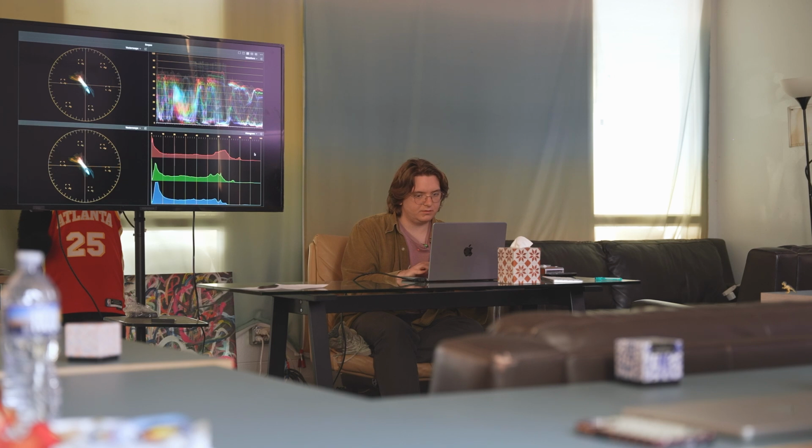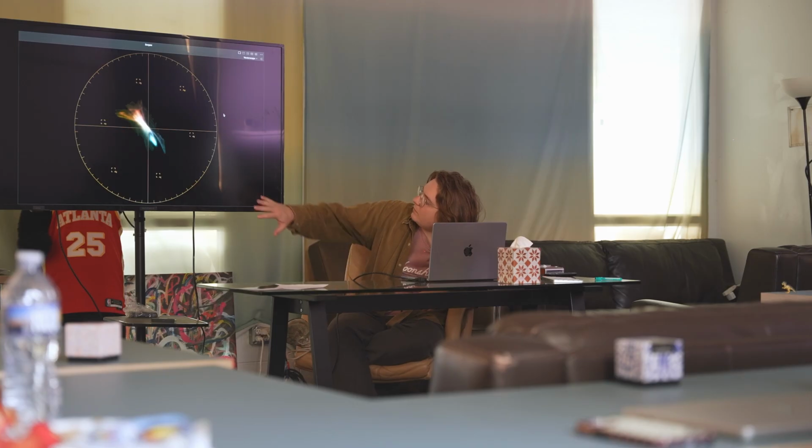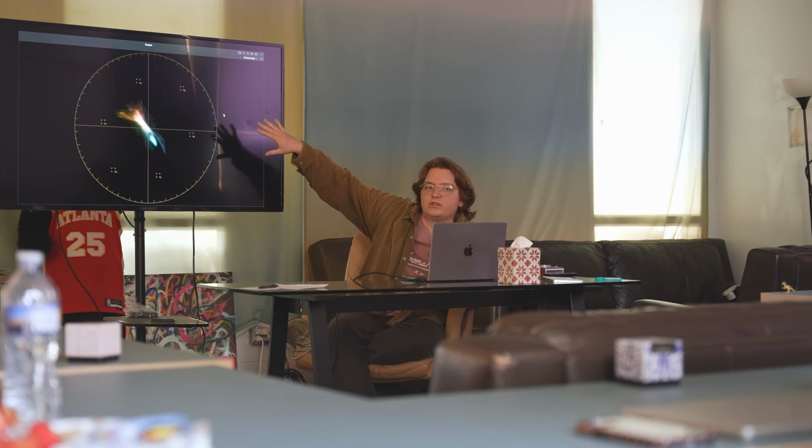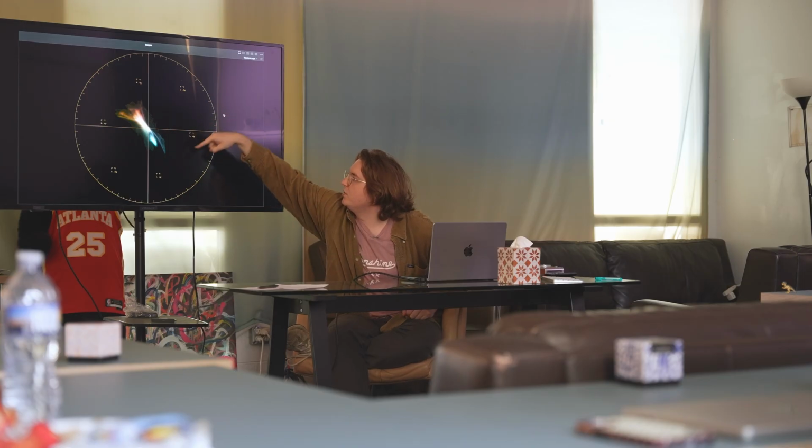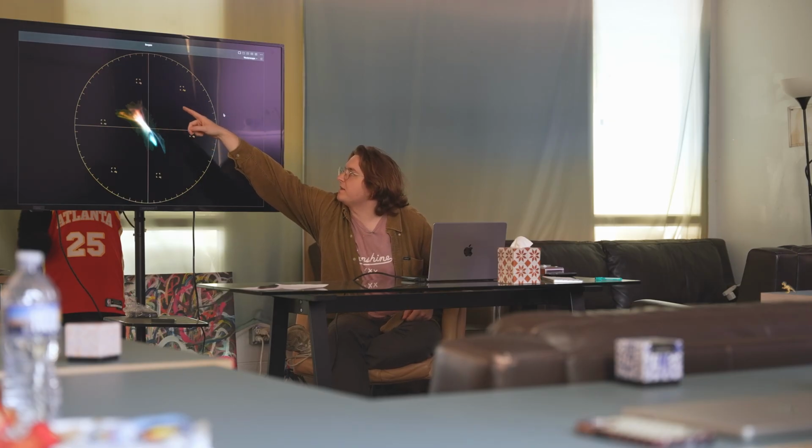The vector scope shows us, I'll just make it larger. So this is a color wheel. It shows the saturations of all of our colors in the image. And you can see there's R, M, B, C, G, and Y. So that stands for red, magenta, blue, cyan, green, and yellow. And so this is just a CMYK color wheel.